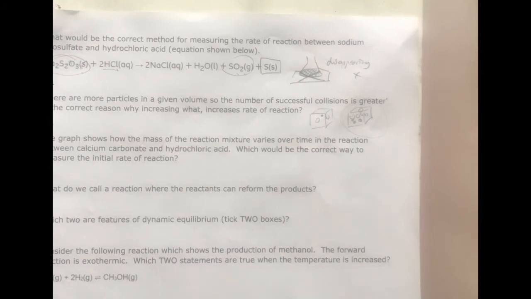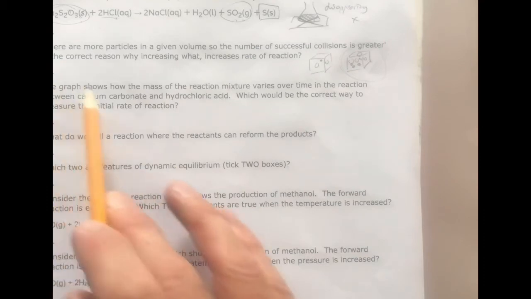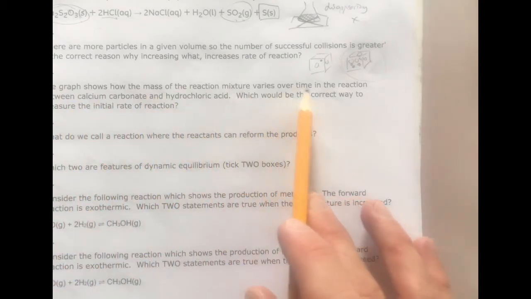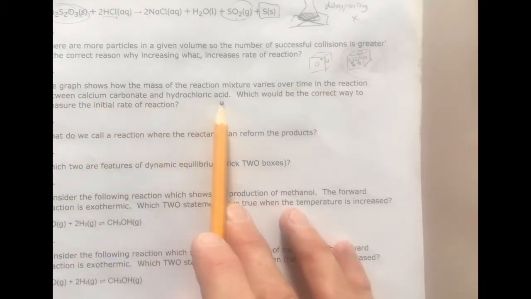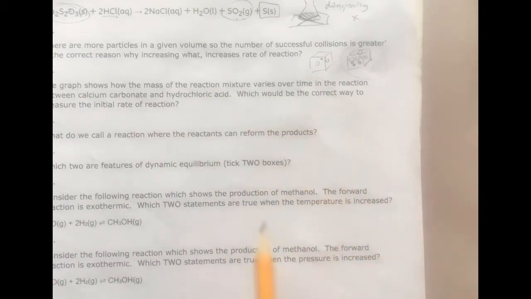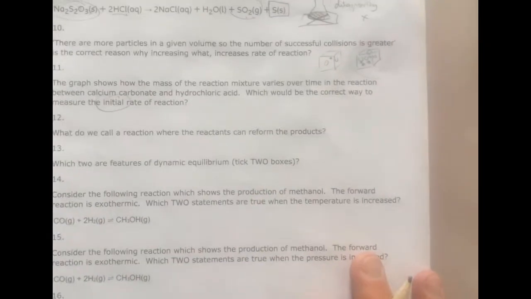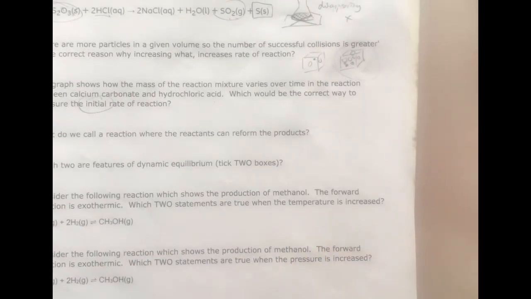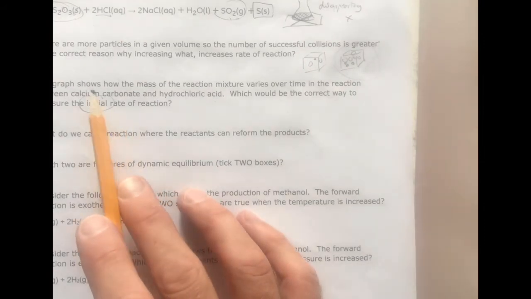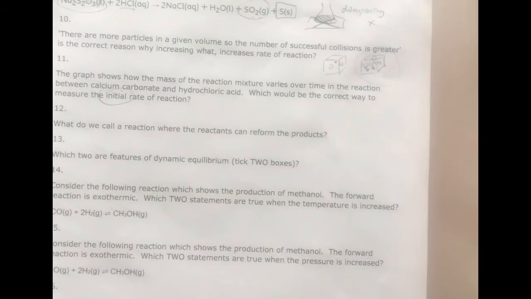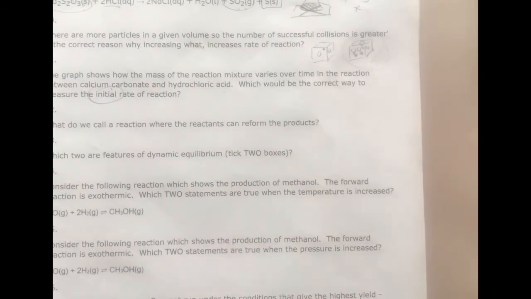Right, number 11. A graph shows how the mass of reaction mixture varies over time in the reaction between calcium carbonate and hydrochloric acid. Which would be the correct way to measure the initial rate? Okay, the key thing here is this. We do not want rate at a specific point. So loads of you went for draw a straight line to indicate the average slope and work out the gradient, and that would be to work out the average rate. Initial means at the start. So therefore you need to draw a tangent at t equals 0.